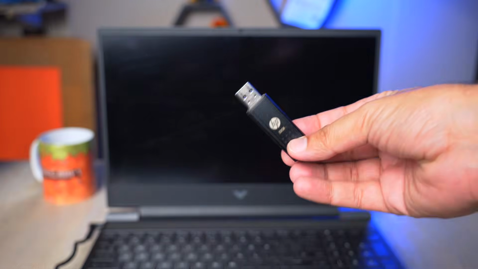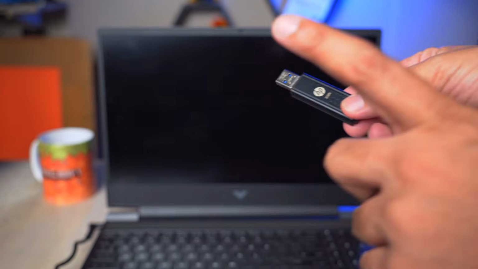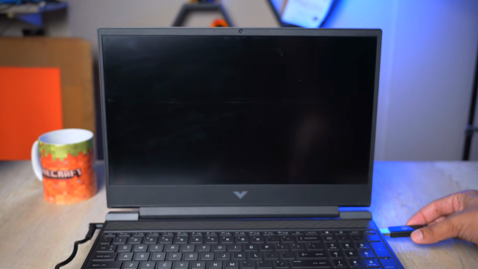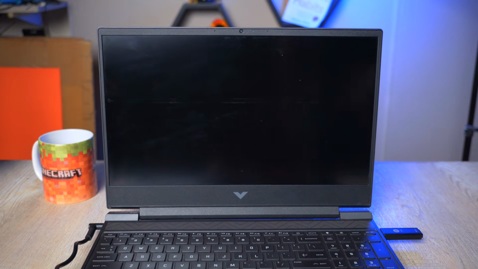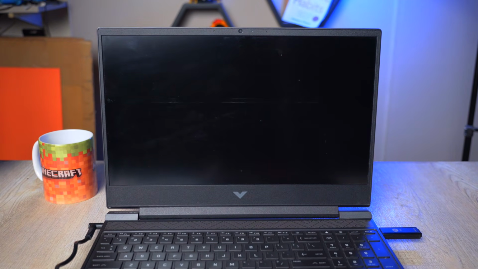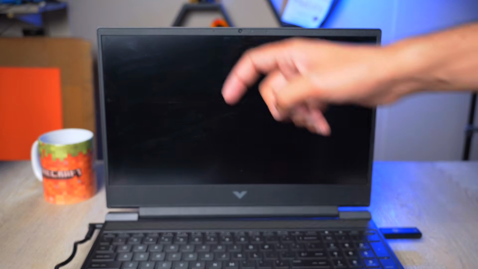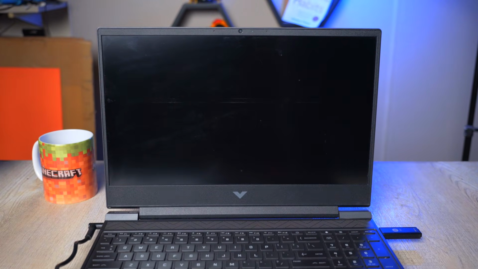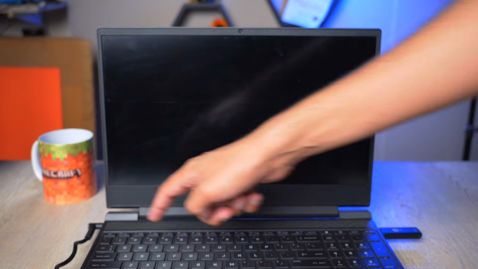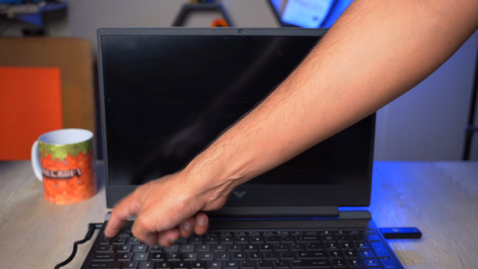Now here is the USB drive which we just made bootable with the Windows 11 setup. We're going to connect it to any of the USB ports on our laptop, and here I have an HP laptop. In order to open the boot menu, the key is Escape. If you're on a Dell or another laptop, you need to check which key to press to open the boot menu. Since I have an HP laptop, I will press the Escape key immediately after the laptop powers on. So I'm going to power it on and press the Escape key continuously.